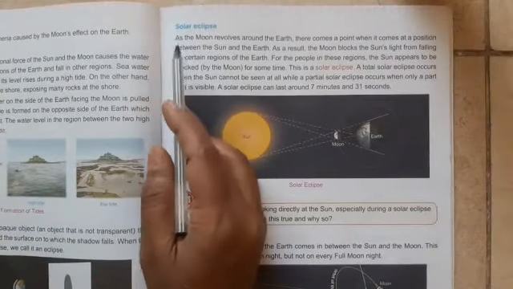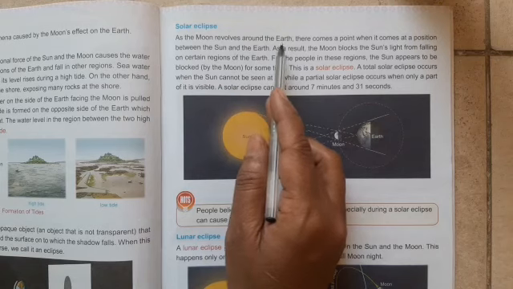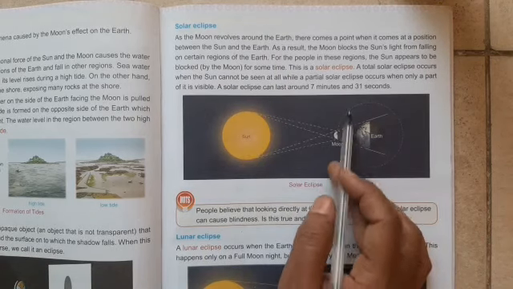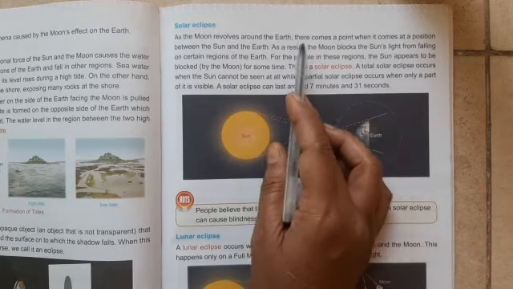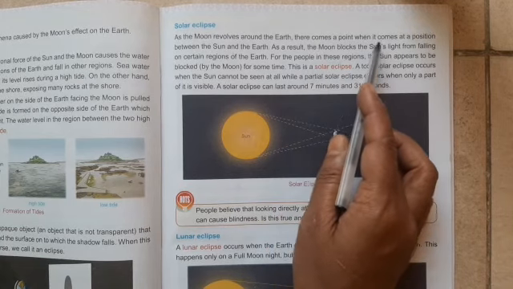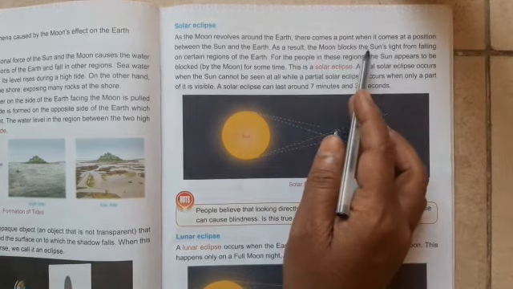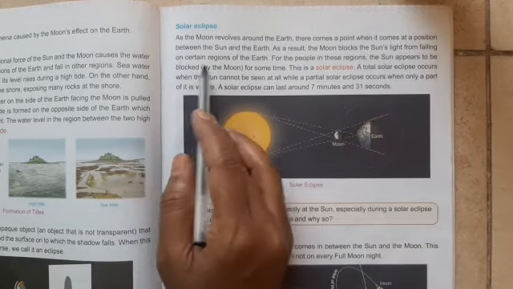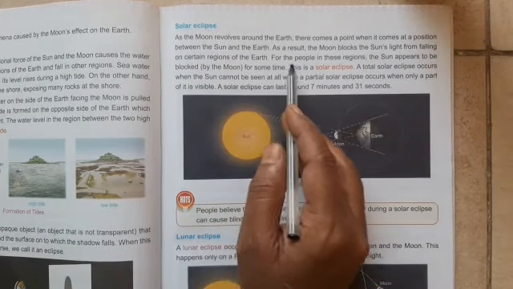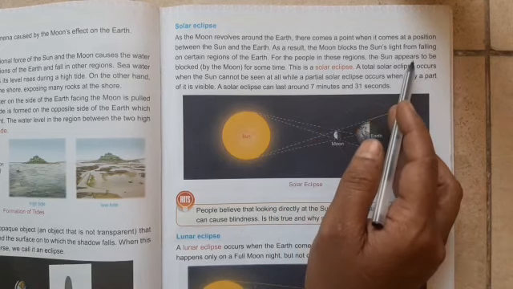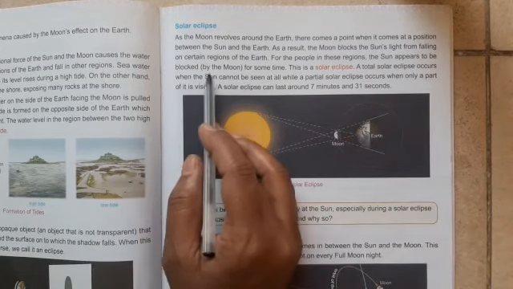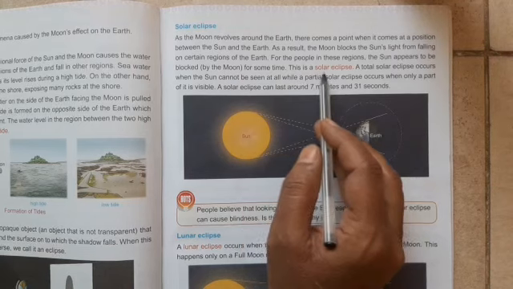Okay, now we'll see the solar eclipse. As the moon revolves around the earth, there comes a point when it is at the position between the sun and the earth. As a result, the moon blocks the sun's light from falling on a region of the earth. For the people in this region, the sun appears to be blocked by the moon for some time. This is called the solar eclipse.